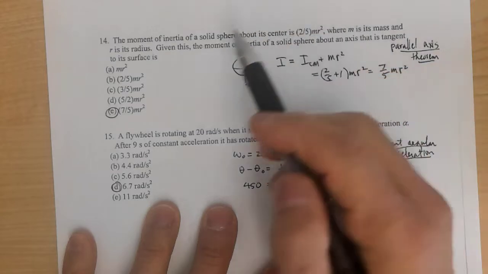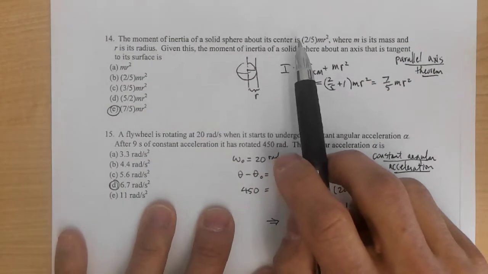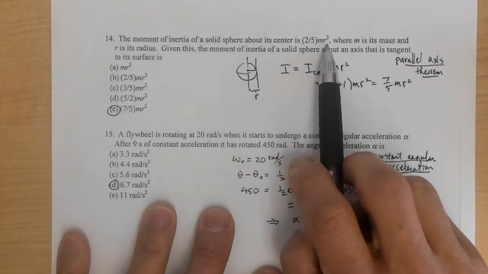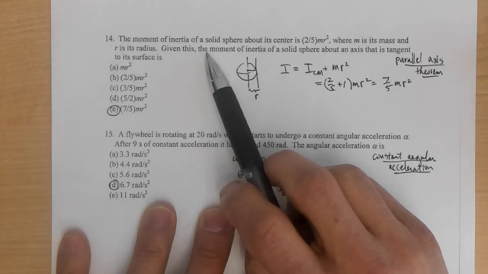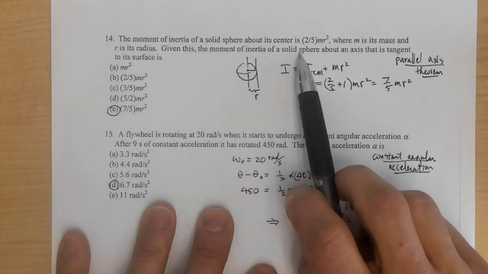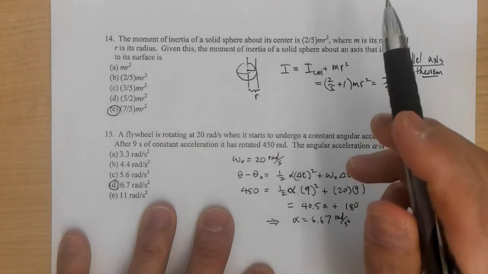Okay. Moving on, let's do number 14. This is about the moment of inertia. The moment of inertia of a solid sphere about its center is 2/5 mr squared, where m is its mass and r is its radius. Given this information, the moment of inertia of a solid sphere about an axis that is tangent to its surface is what?